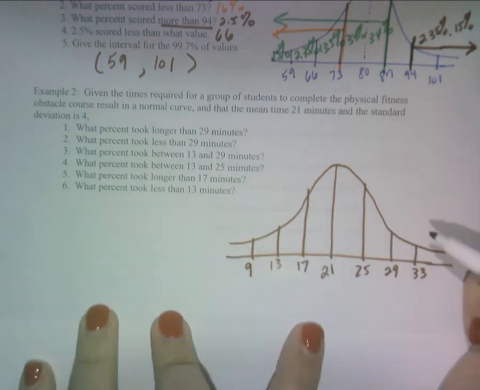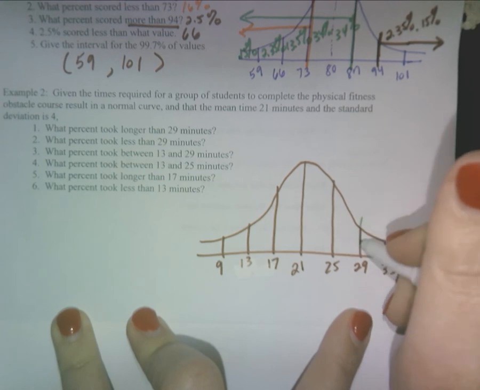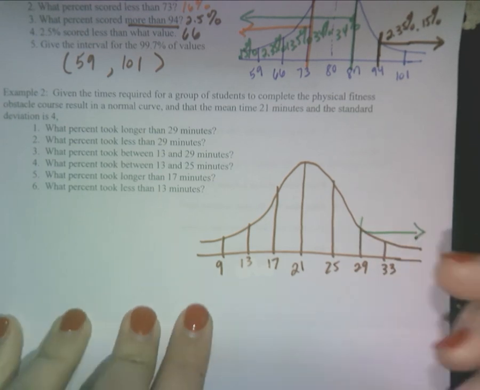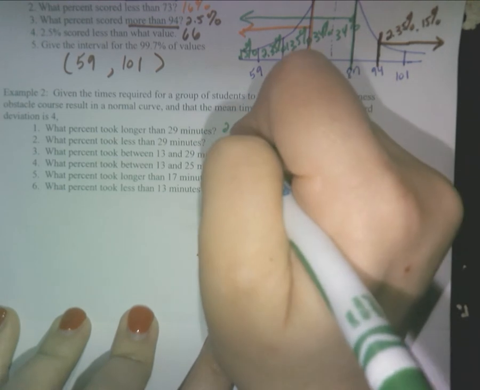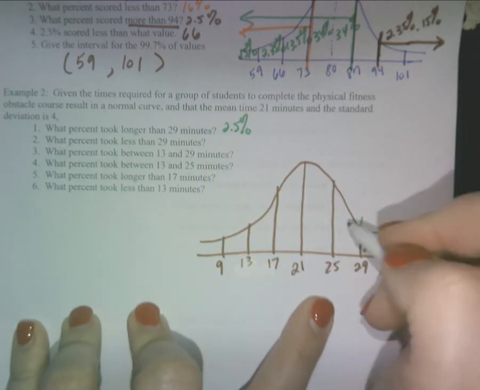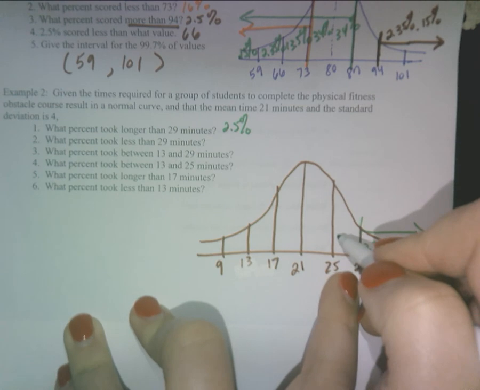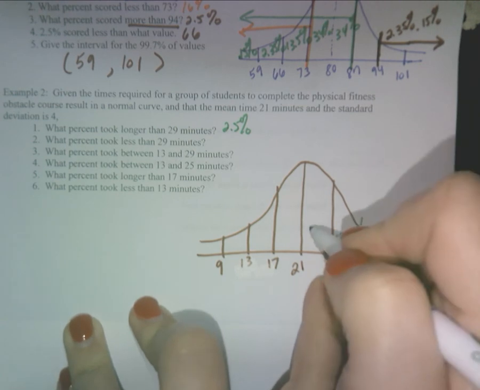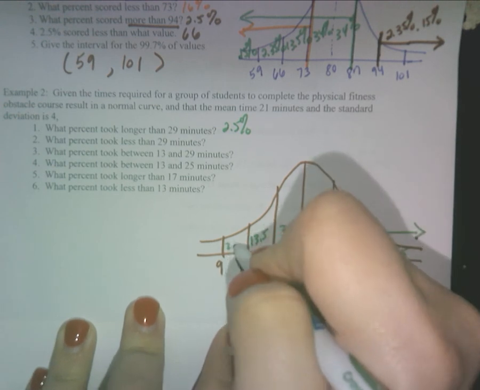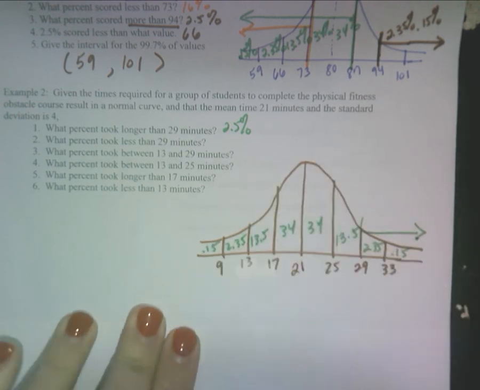What percent took longer than 29? Here's 29. Wouldn't you agree longer goes that way? What would you say? 2.5, because you would add the 2.35 here and the 0.15. That's what you could do right now. You could just put all those numbers in: 13.5, 34, 34, 13.5, 2.35, 0.15.